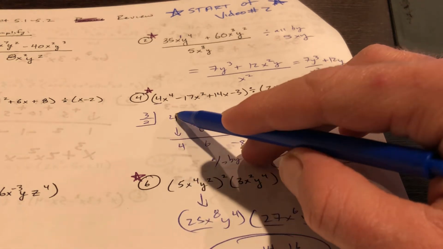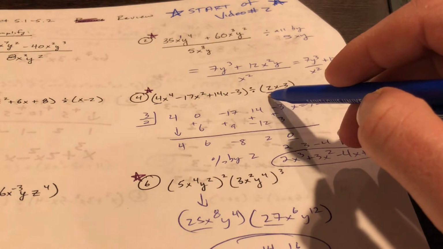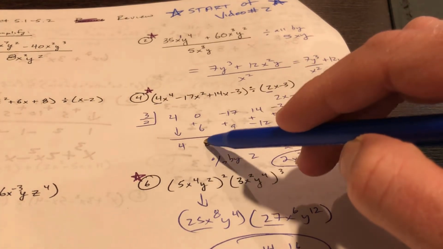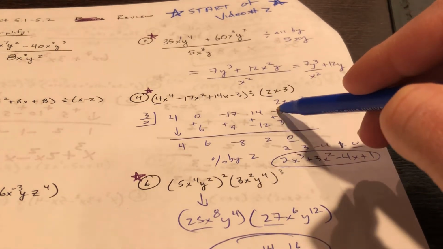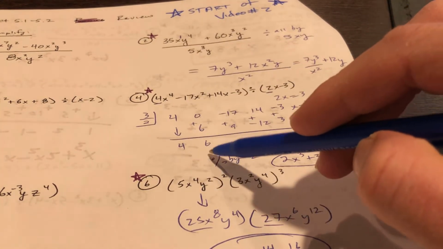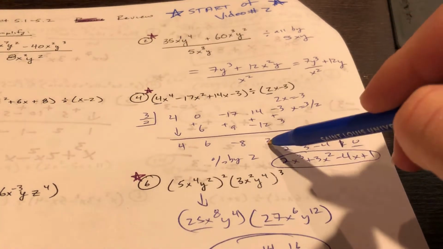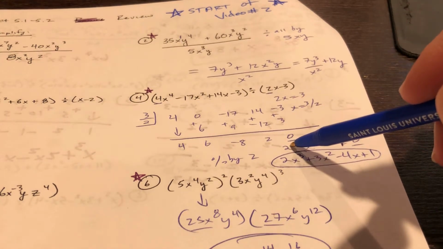Okay, so I am going to just bring down the 4 like I do all the time. We'll take care of this 2 later. 1.5 times 4 is 6. Add them up, because that is a 0x to the third, negative 17x squared, 14x, negative 3. 1.5 times 6 is 9. Add them up. 1.5 times a negative 8 is negative 12. Add them up. 1.5 times 2 is 3. Add them up. I do have a remainder of 0.